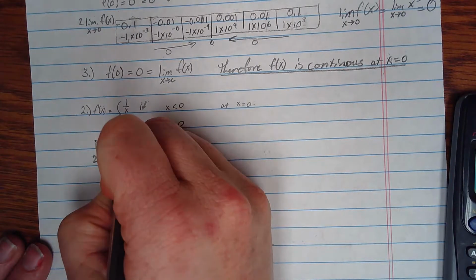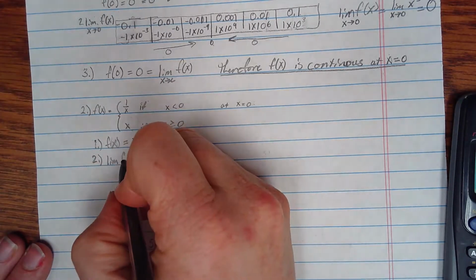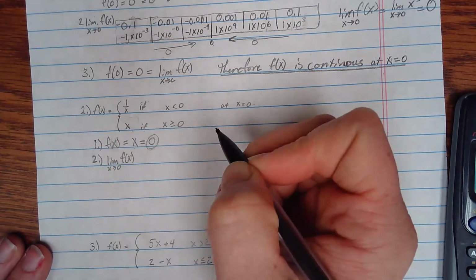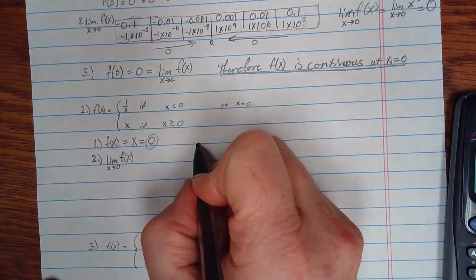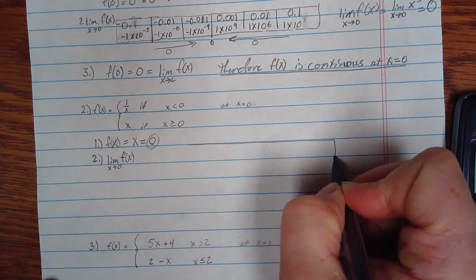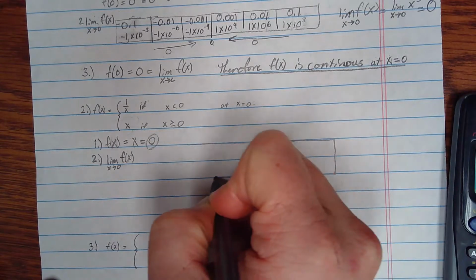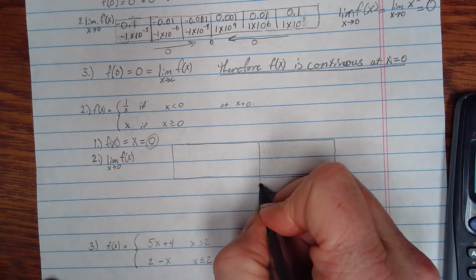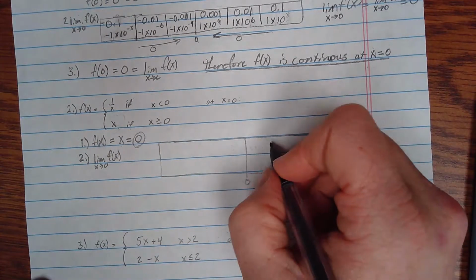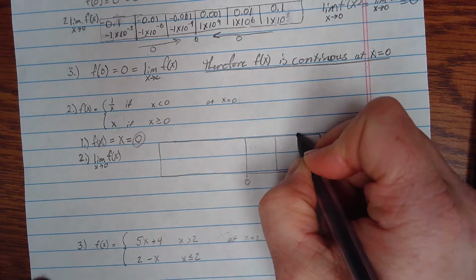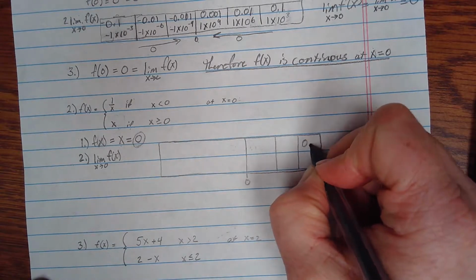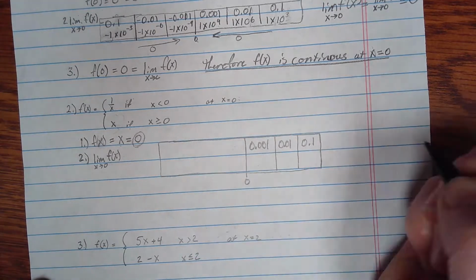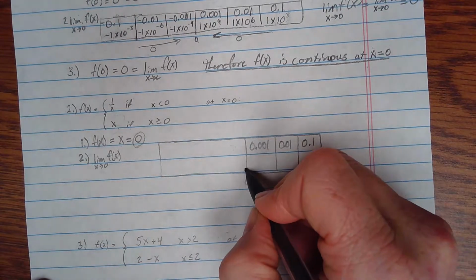Limit of f of x as x approaches 0. Okay, another table. So again, I need to worry about approaching 0 here. So I need things that are slightly larger and slightly smaller. So again, 0.1, 0.01, 0.001 as I'm getting closer and closer to 0.